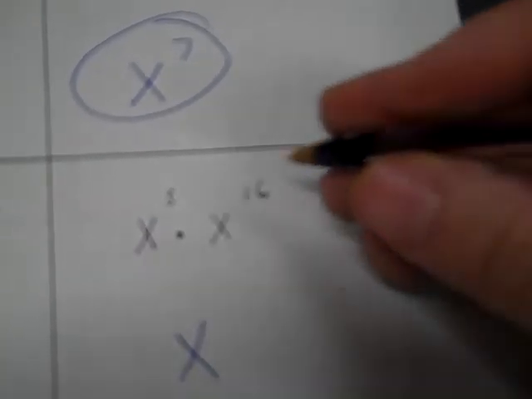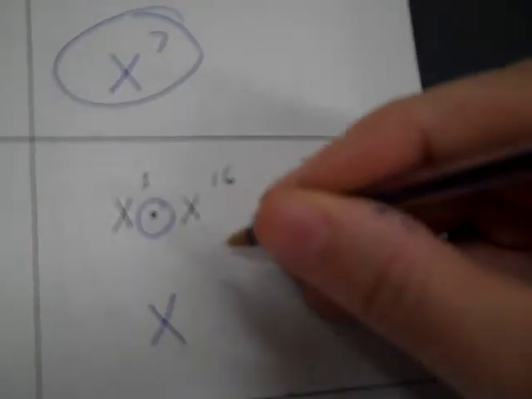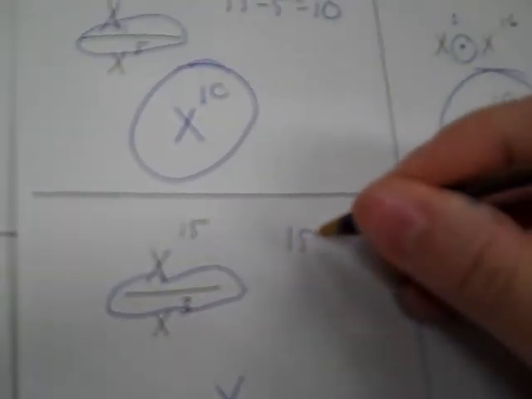Okay, base x to the power of 3 times base x to the power of 16. So I have 2 base x's, so I make it into 1 base x, because I'm going to have 3 x's here and 16 more there. So again, the multiplication's operation, so I take 3 plus 16, and that's 19. So x is to the 19th power. Okay, x to the power of 15 divided by x to the power of 3 is how that's read. So it's division. So again, we subtract the exponents, and 15 minus 3 is 12. X is to the 12th power.